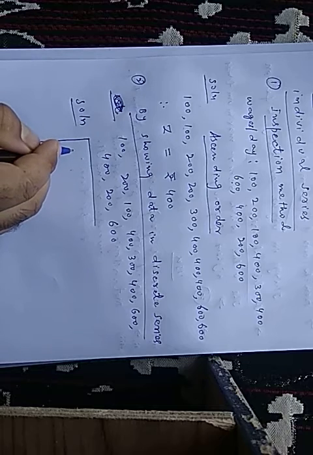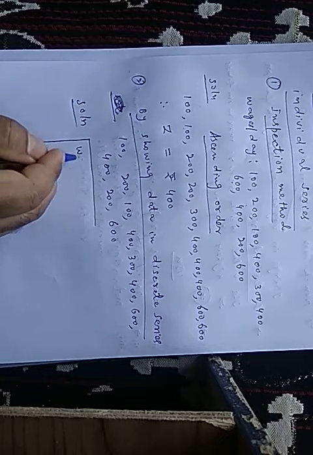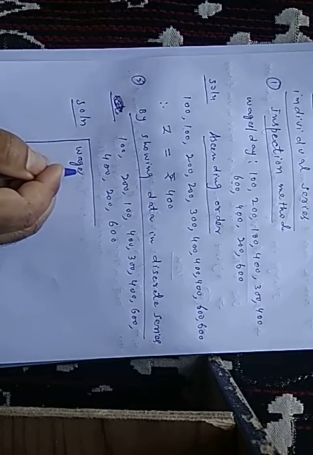To show in discrete series, the solution will be like this. In the first column, we will write the values of variable. The variable in our example is wages per day.